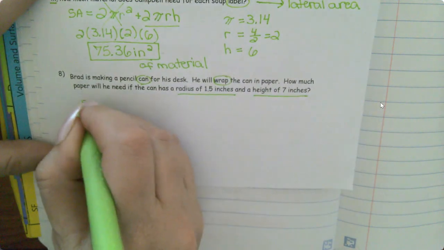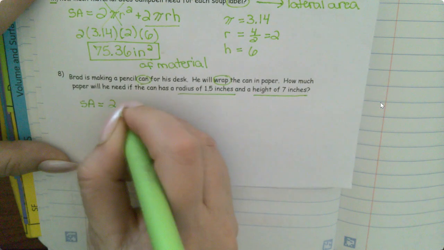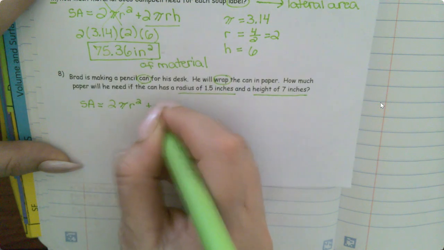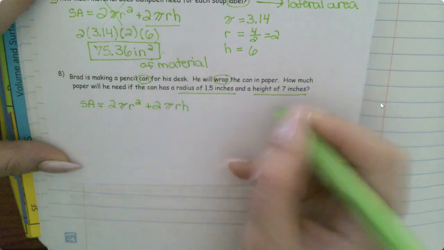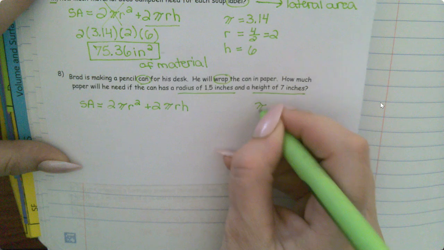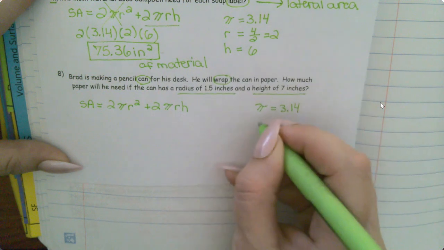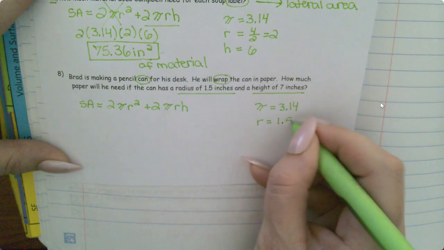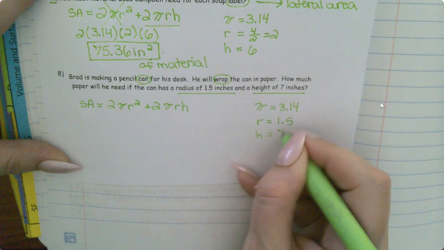So surface area of a cylinder, starting with that formula. 2 pi r squared plus 2 pi rh. For pi, 3.14. My radius, I don't have to cut anything in half. It tells me it's 1.5 inches. And the height is 7 inches.